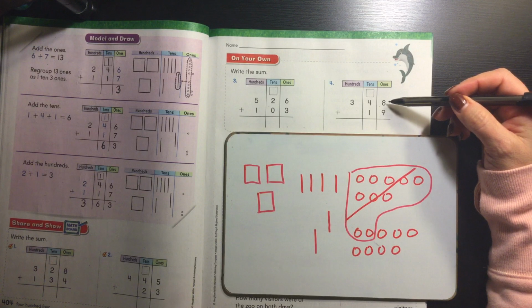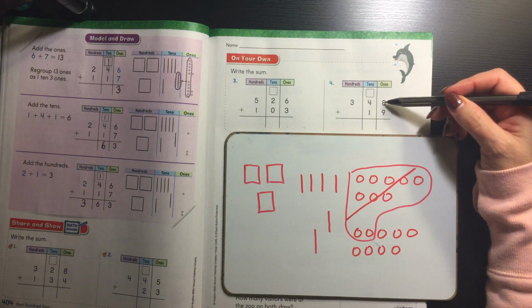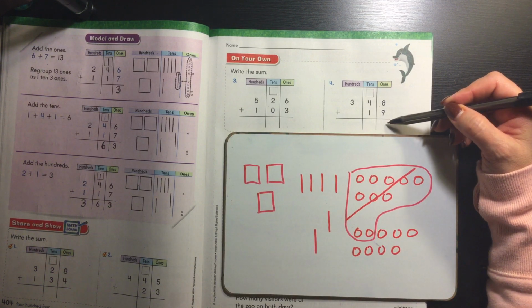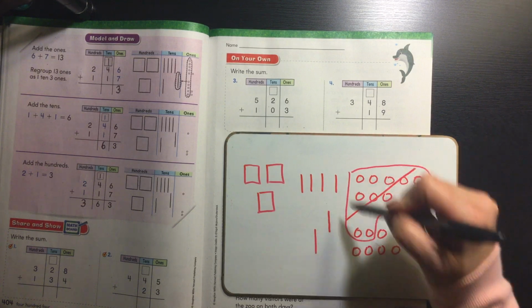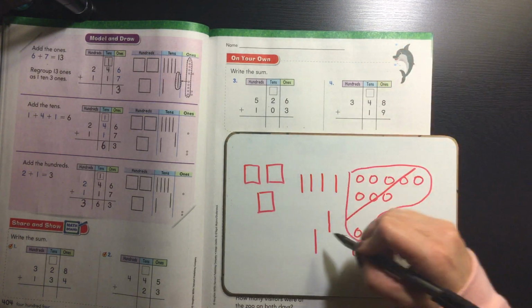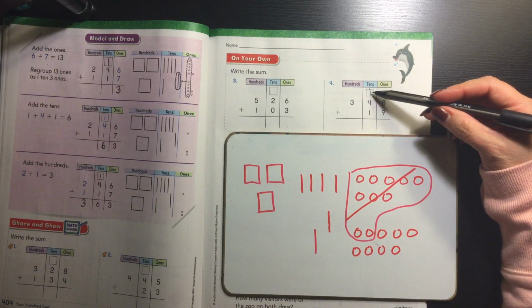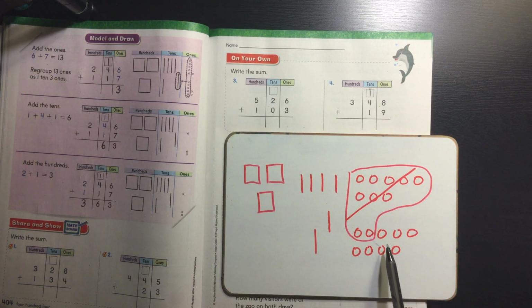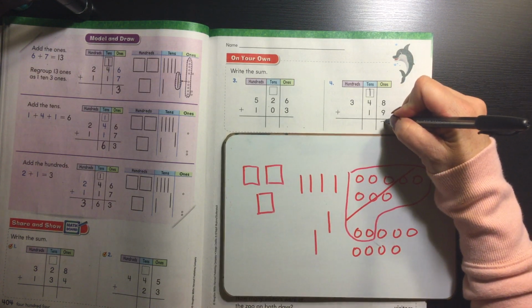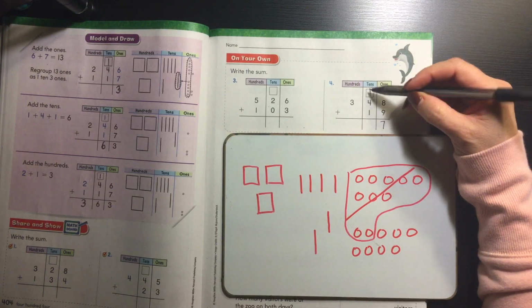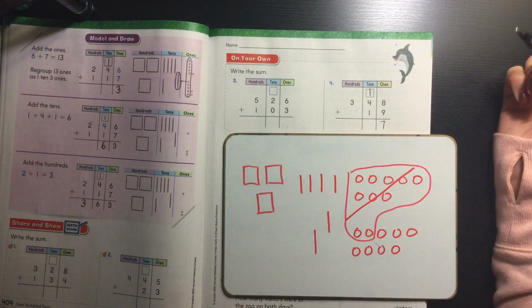To show that here in the standard form, we know that 8 plus 9 equals 17. We take 10 of those ones and regroup as another 10, which I will put up in the regrouping box in the tens place. And how many ones do I have left? 1, 2, 3, 4, 5, 6, 7. So we know that 17 is the same as 1 ten and 7 ones.